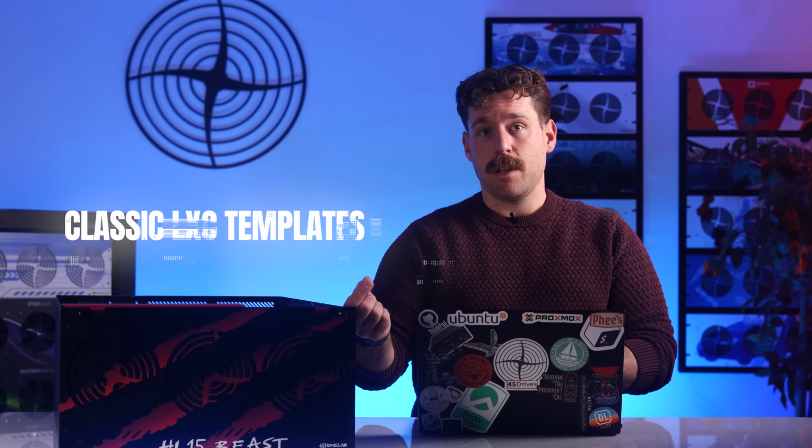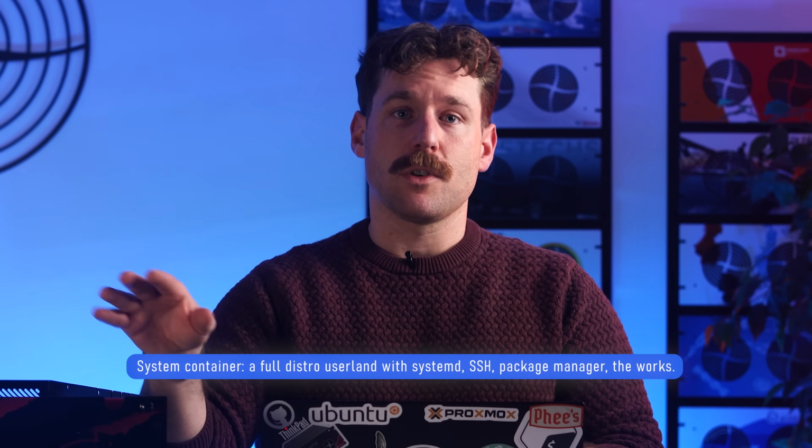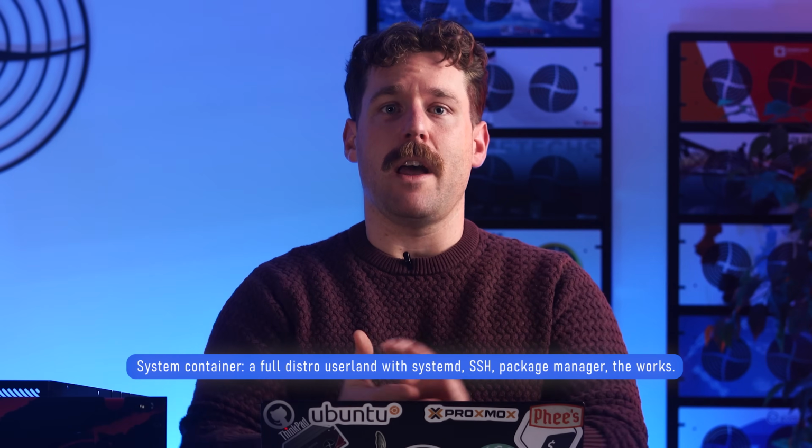Classic LXC templates, where you'd pull a template from Proxmox's template library like Debian, Ubuntu, TurnKey appliances, all that good stuff. And that gives you a system container, full distro, userland, systemd, SSH, all of that. And you then install your app inside of that container with apt, DNF, whatever that OS has.